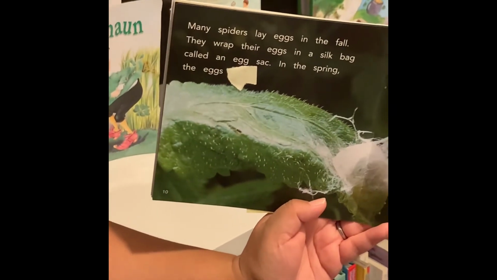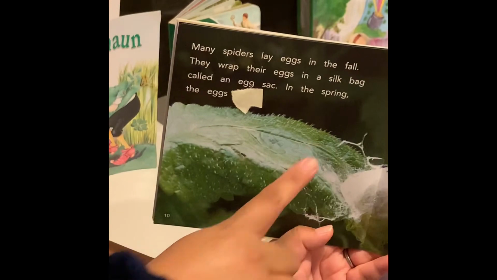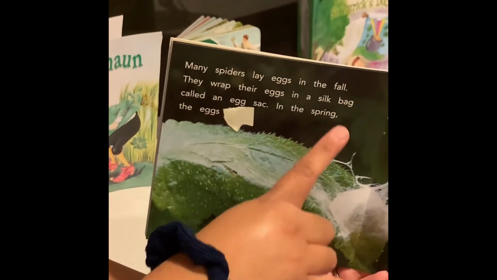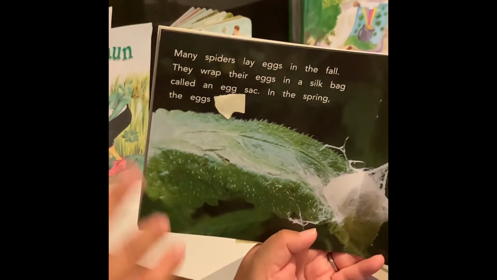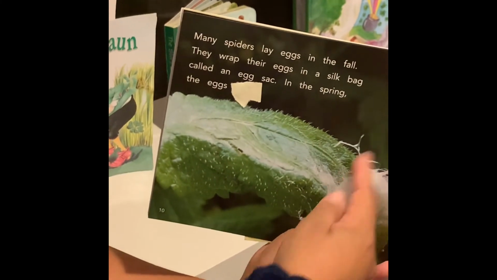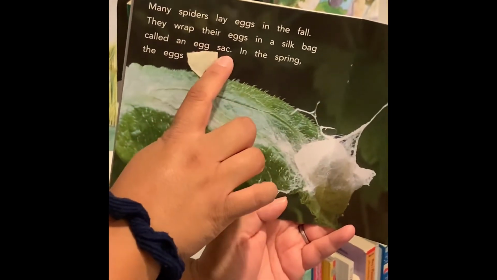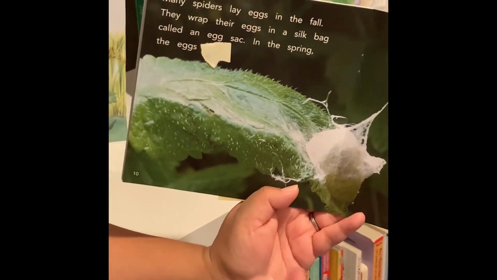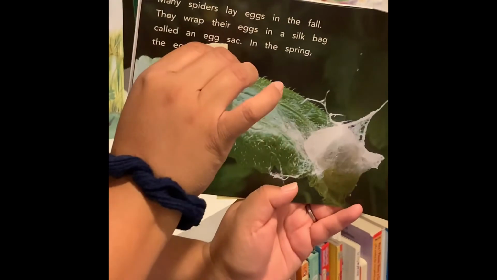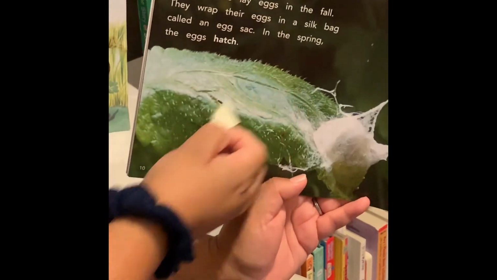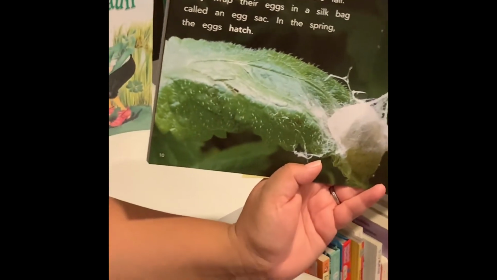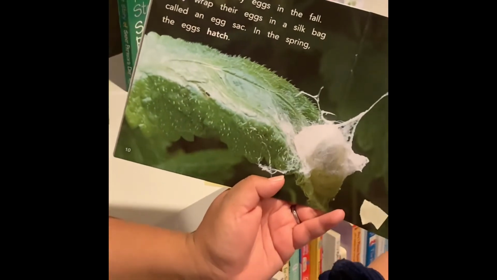Well, let me see if I understand what happened. In the fall, like during Halloween time, Thanksgiving time, they lay eggs. Spiders lay eggs. I didn't know that. And then they wrap those eggs in a silk bag. I think that's what the silk bag is. That's what's happening here. It's called an egg sac. And in the spring, so next month and in May, the eggs are going to, let's see. Hatch. You're right. The eggs are going to hatch. Does that make sense? Does it look right? Does it sound right? Yes. Okay, let's go to the next page.